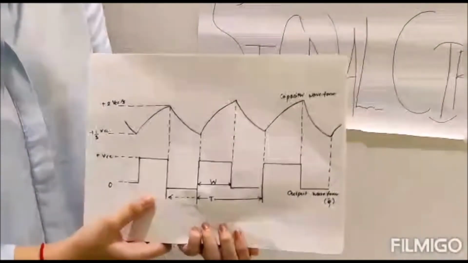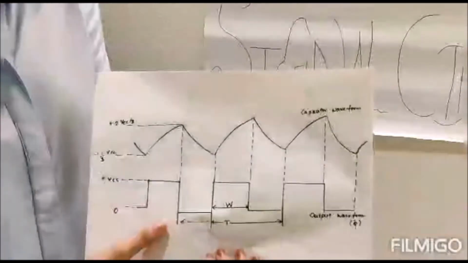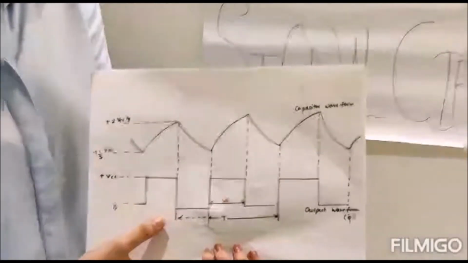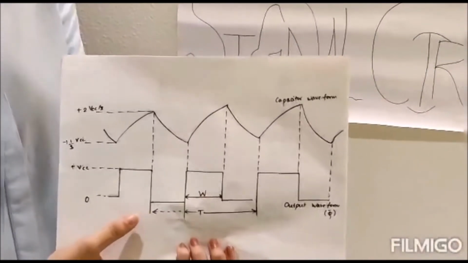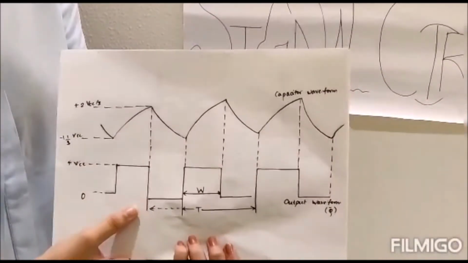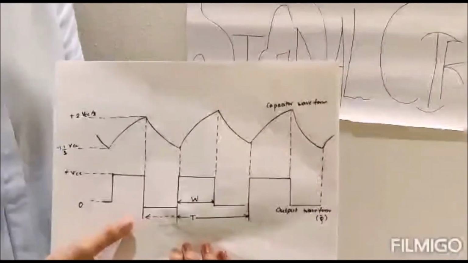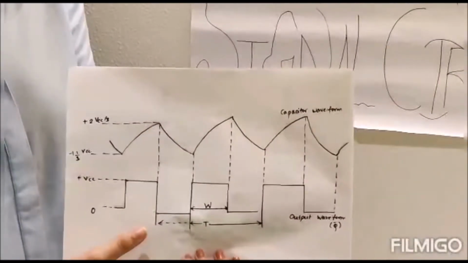The duty cycle, which is the time for which the LEDs are on, is calculated as (RA plus RB) upon (RA plus 2 RB) into 100. The frequency of the pulse is calculated as f equals 1 upon T, which is equal to 1 upon (RA plus 2 RB) into C.